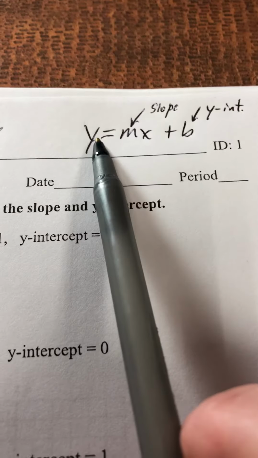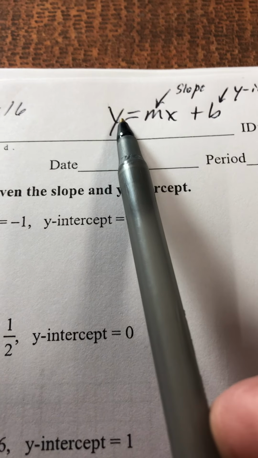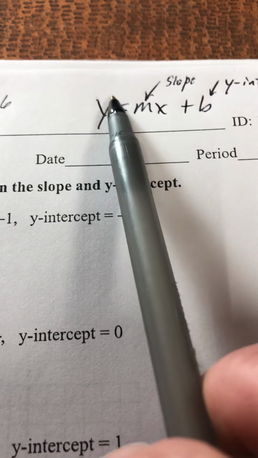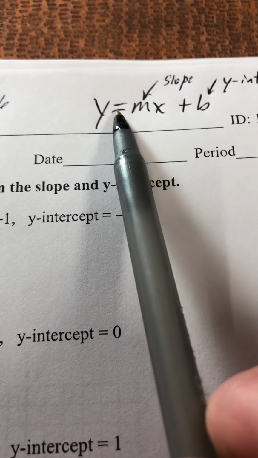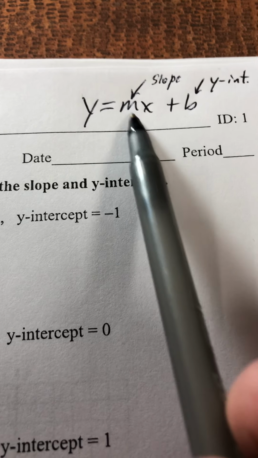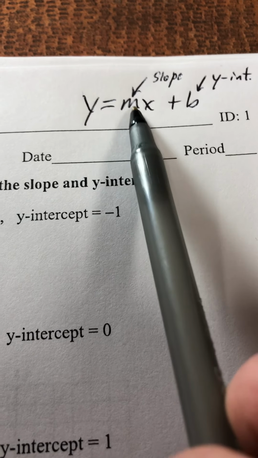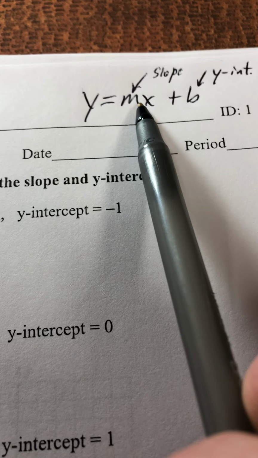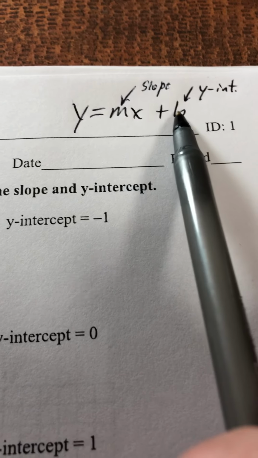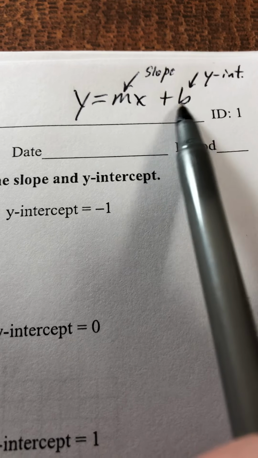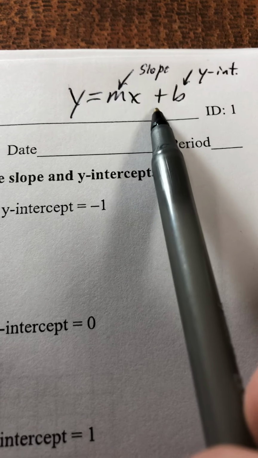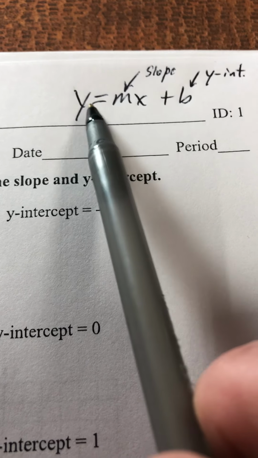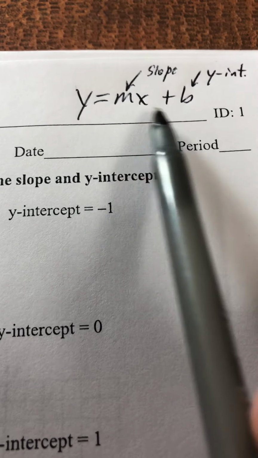Slope-intercept form is an equation where we have the y on one side of the equation, and then a number with x, or if there's no number with x, it would be a slope of 1. And then we have either plus or minus a y-intercept. The formula is generally written as y equals mx plus b.